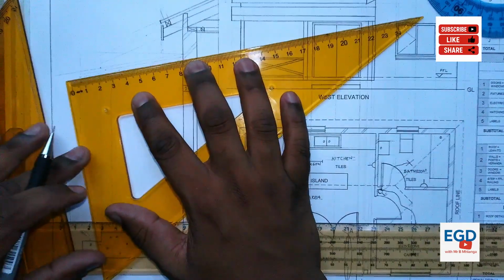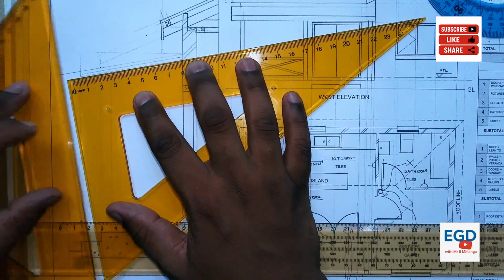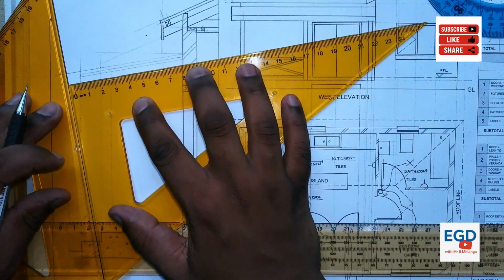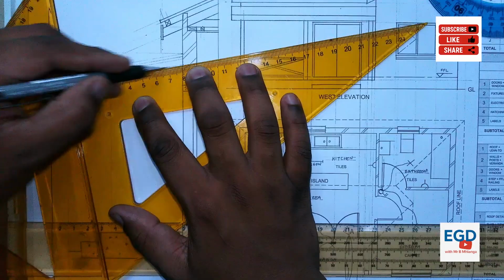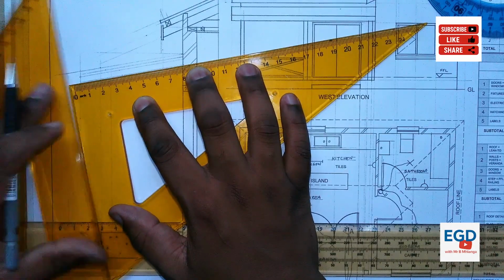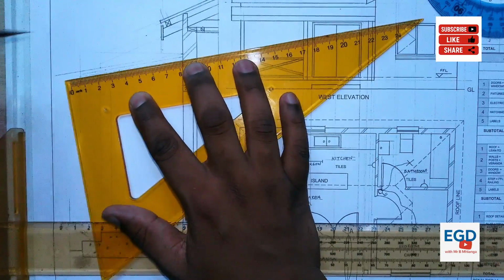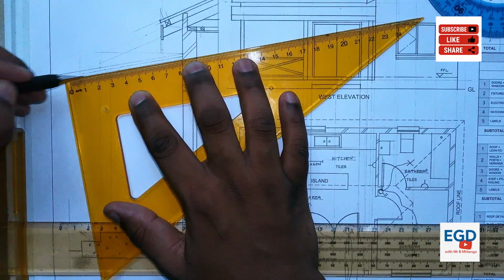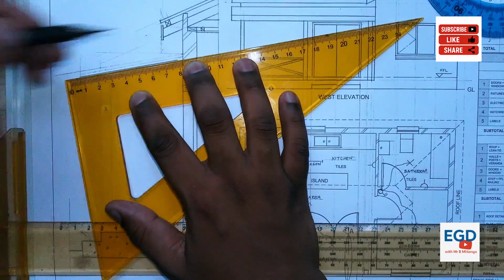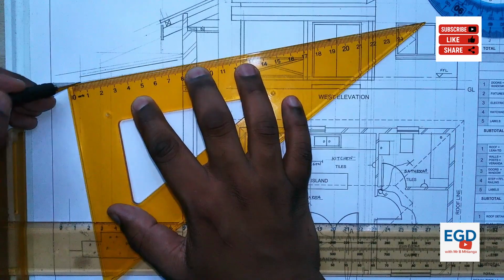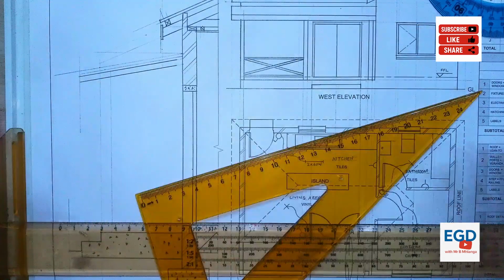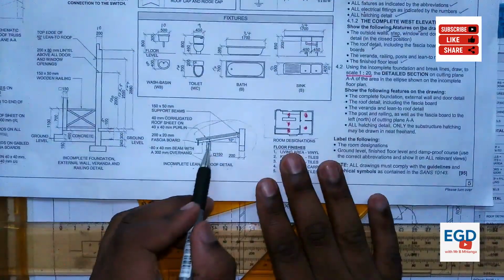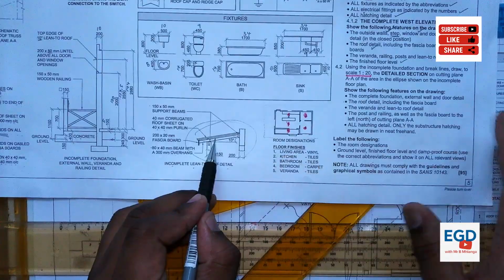Then I'll align my set square with that line there, put the other one, then slide it down to that point for the beam, just like that. So I needed the beam, so I can just draw a line from the overhang like that. So this is the beam, it's this section here.